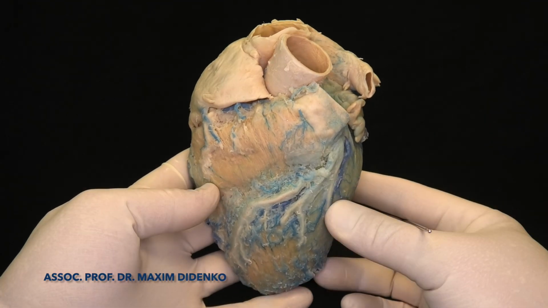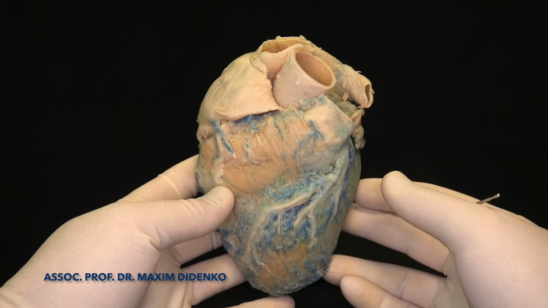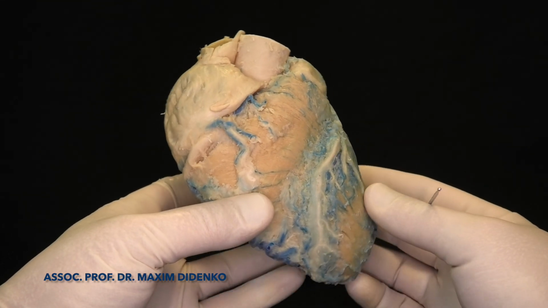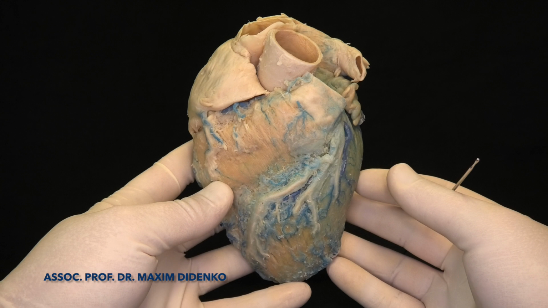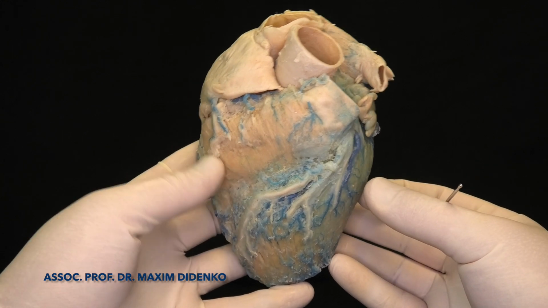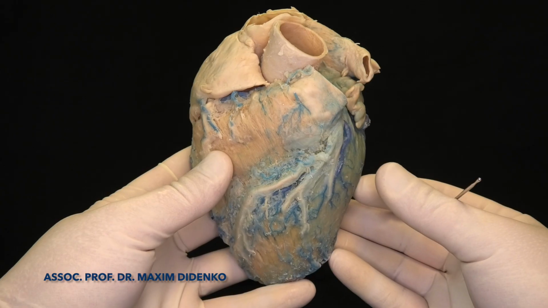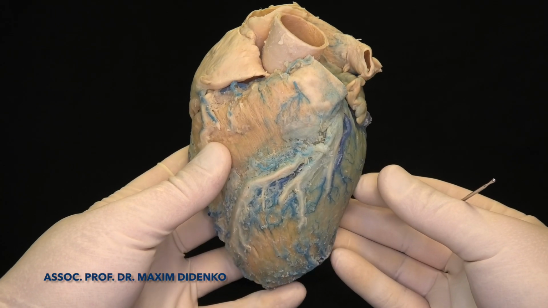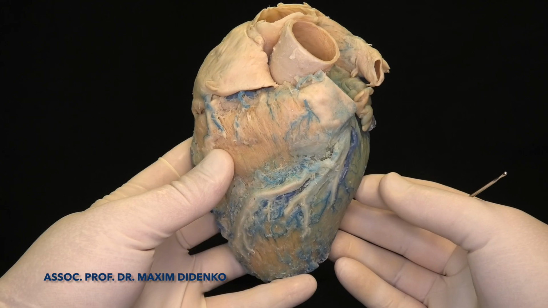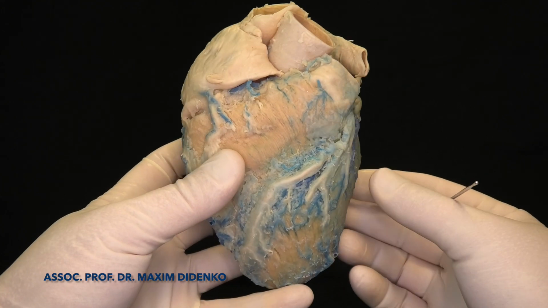That's why we really have to carefully understand all the anatomical structures. I will explain all anatomical details on these specimens, which are plastinated human heart specimens. So these are real hearts. And first of all, we will discuss the position of the heart in the thorax.